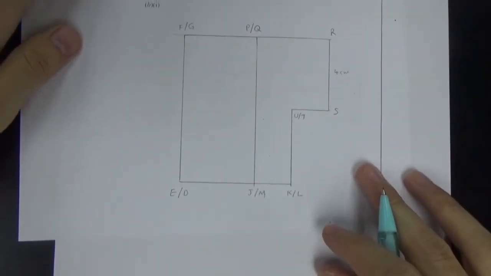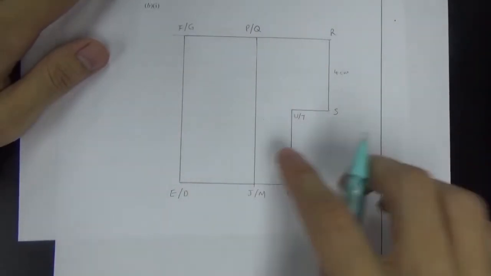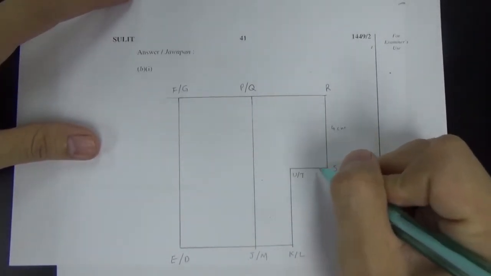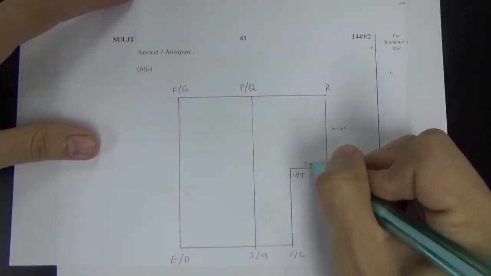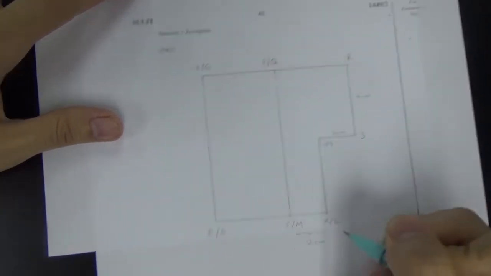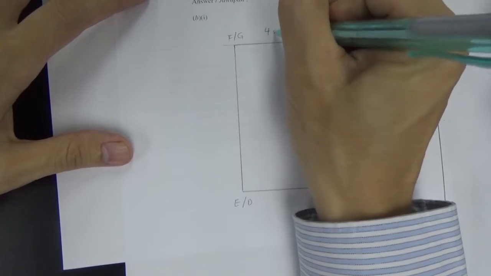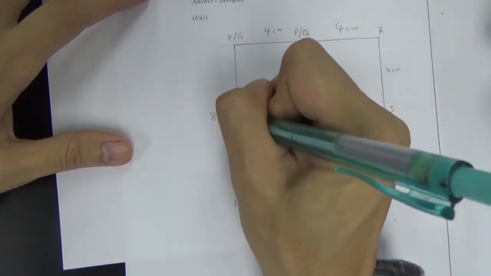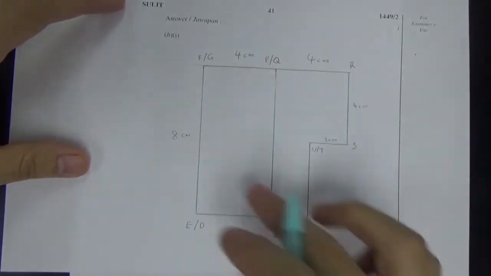And then we just need to put in the dimensions, so this is 2 cm, this is 2 cm, this is 4 cm, 4 cm, this is 8 cm. So I think we got everything.